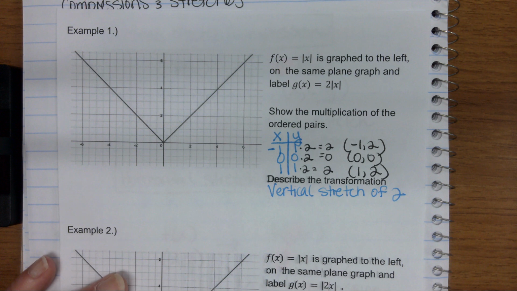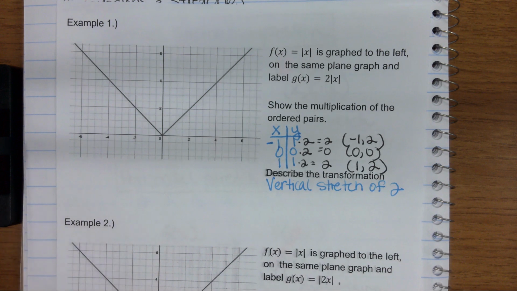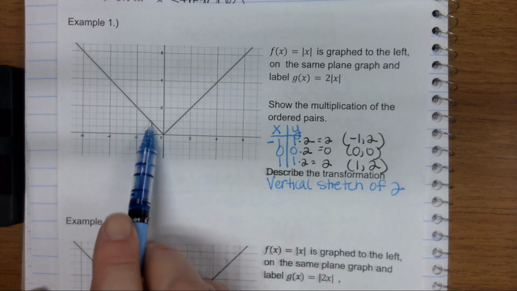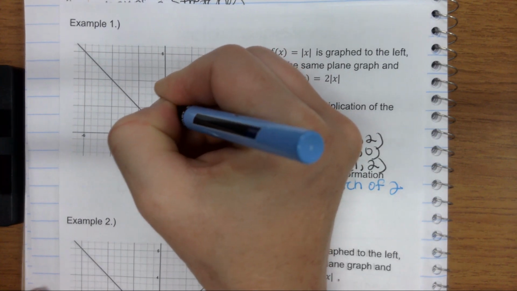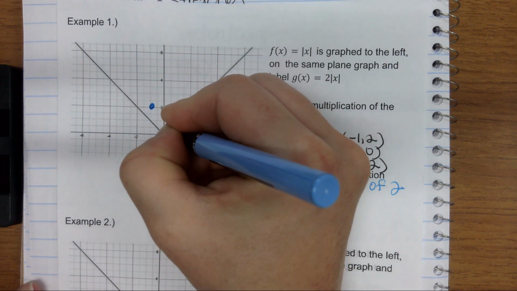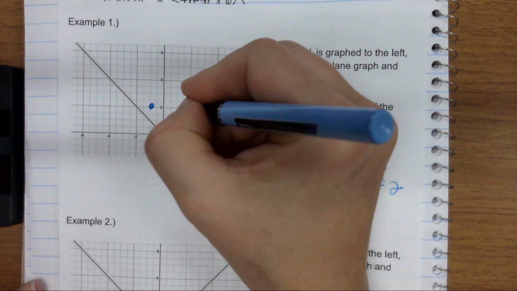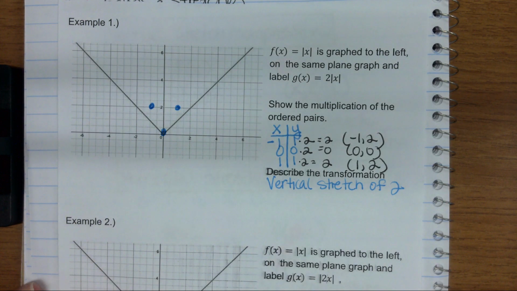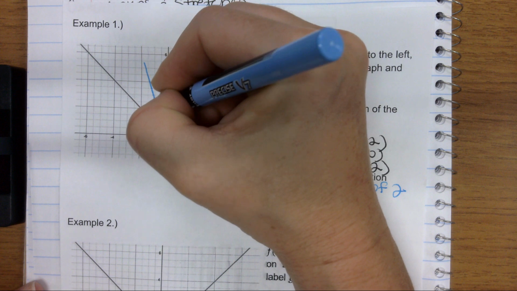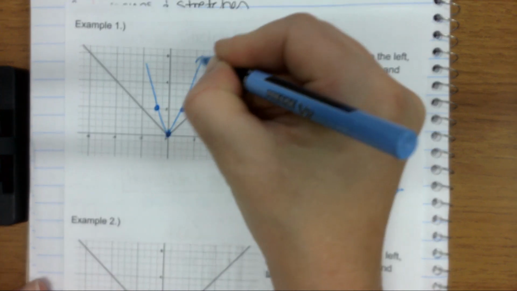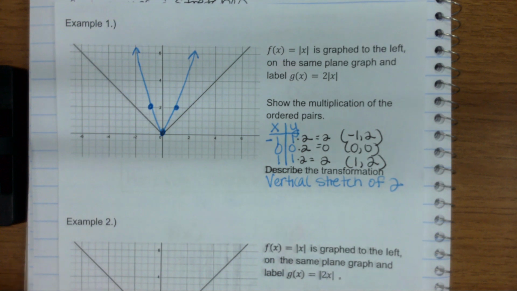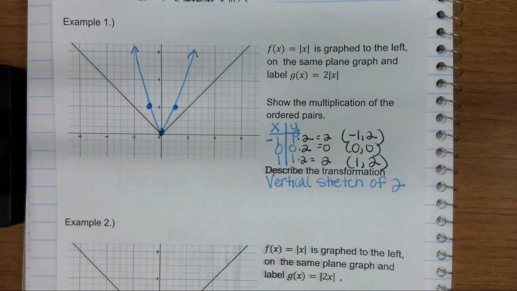All right, let's plot them. So this negative 1 used to be there, now it's stretched up to 2. 0, 0 stays the same. 1, 2 is right here. And we draw still our same shape. So it looks like that got narrower, huh? Think of the slopes, they got steeper. It stretched those slopes.